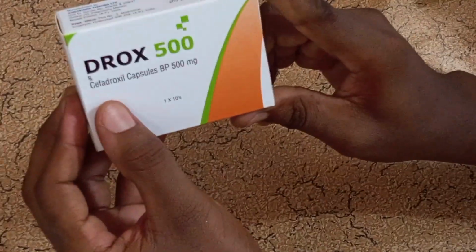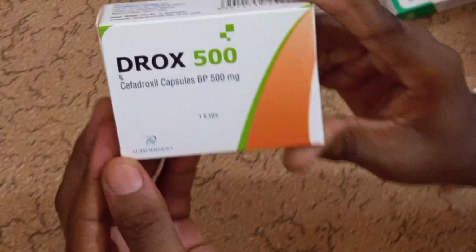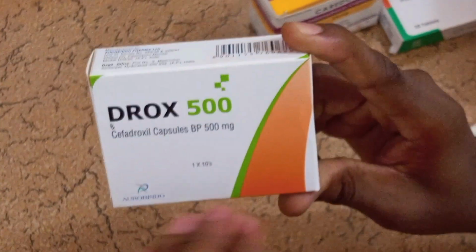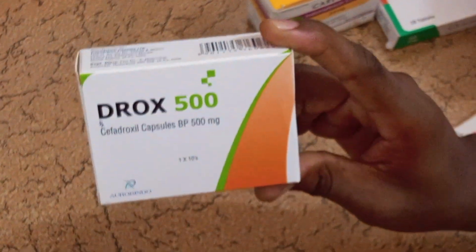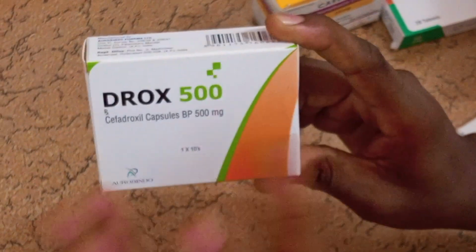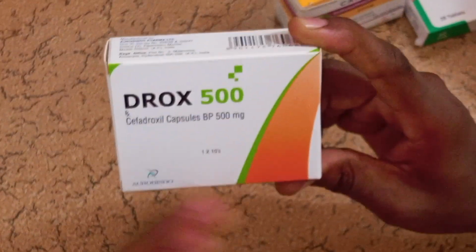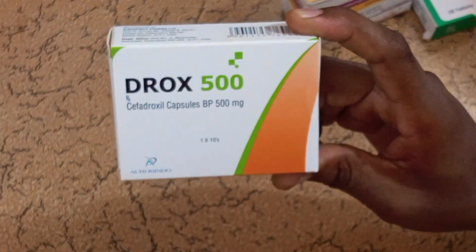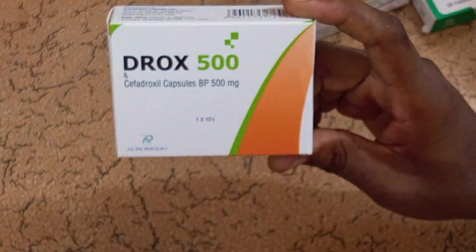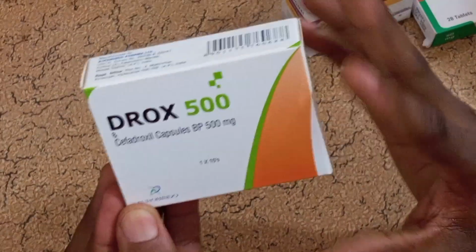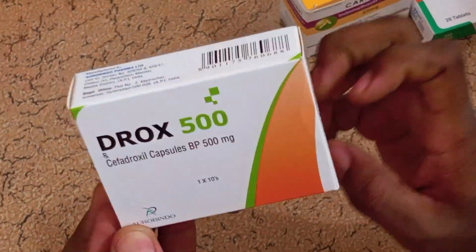Okay, we also have cefadroxil. We have cefadroxil capsules. We use cefadroxil for edema due to infection of the skin, or swelling of the body due to infection, inflammation, or traumatic injury. So this is cefadroxil. We use it for edema or swelling in the body.